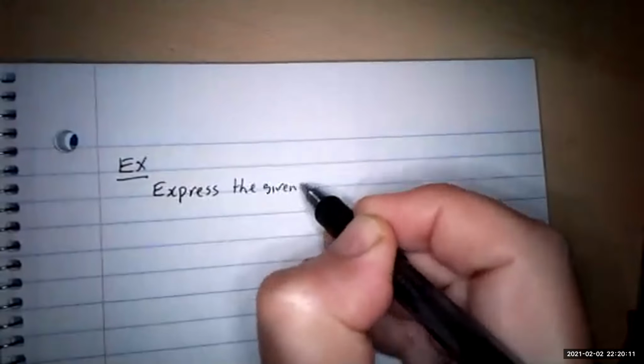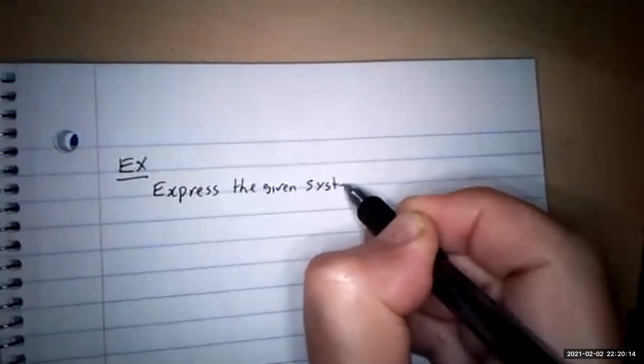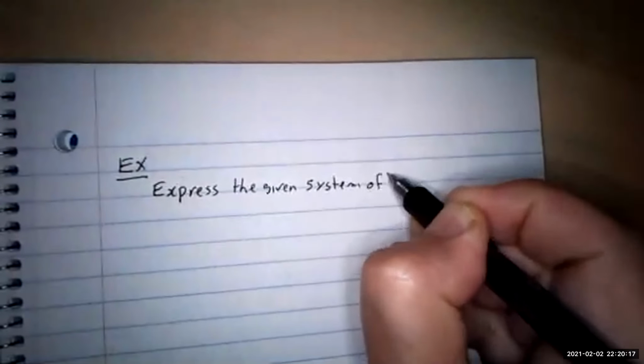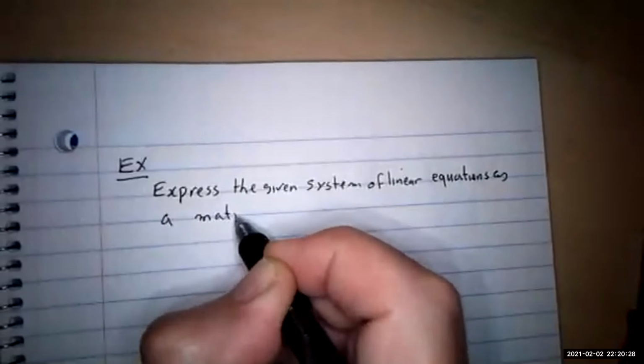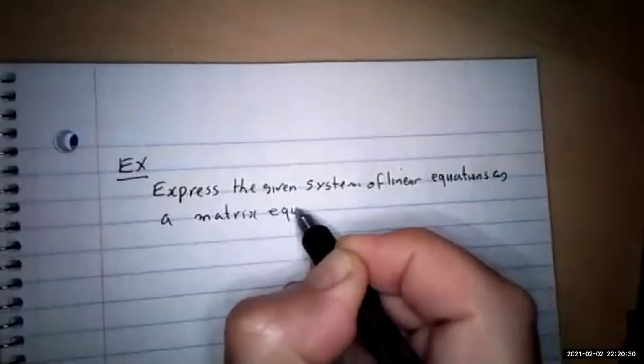So this is the type that you have. You have a couple of them in your assignment for this section. They ask you to express the given system of linear equations as a matrix equation. The matrix equation is shorter and easier to handle.